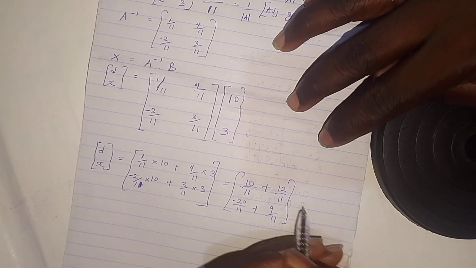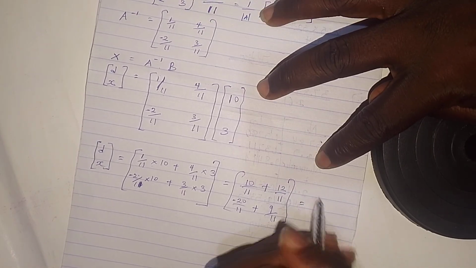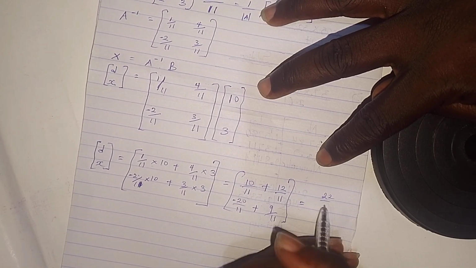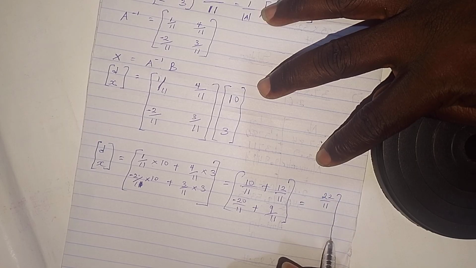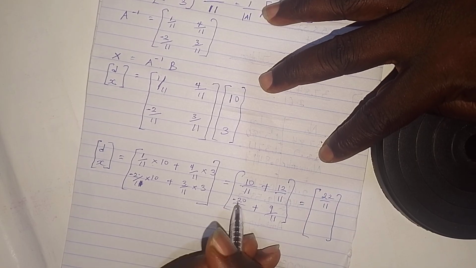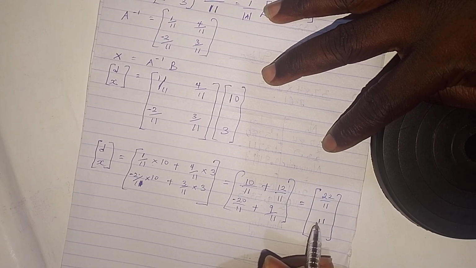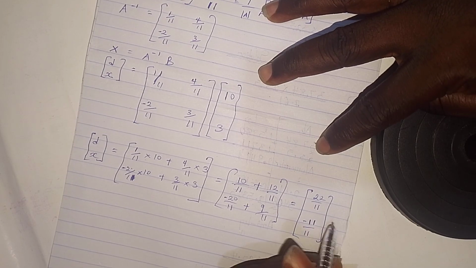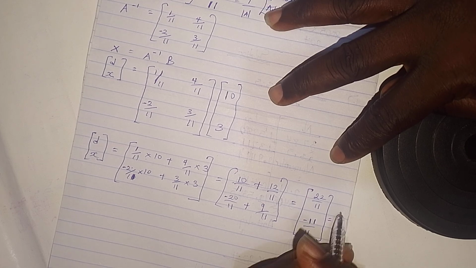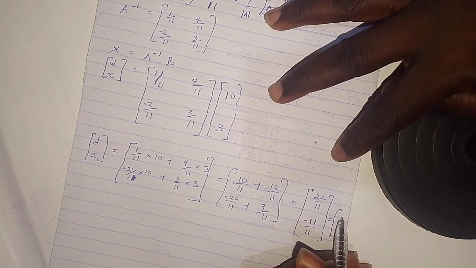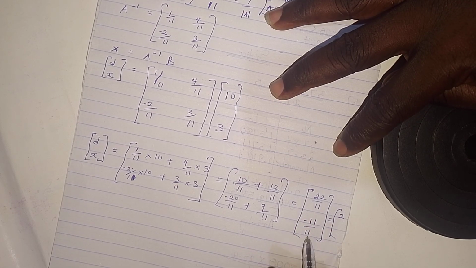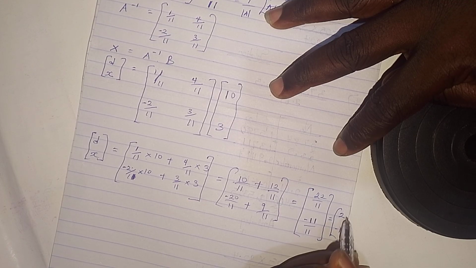This will be 22 over 11 and this will be minus 11 over 11, which means 22 divided by 11 is 2, minus 11 divided by 11 is minus 1.